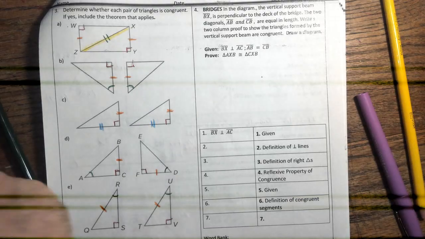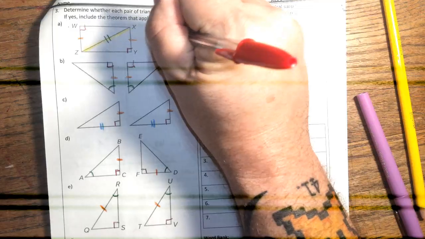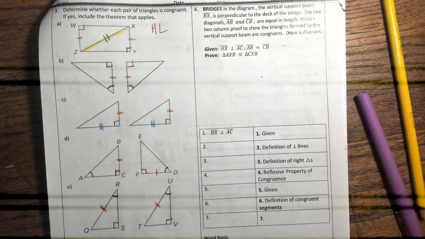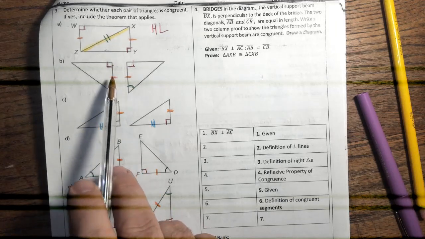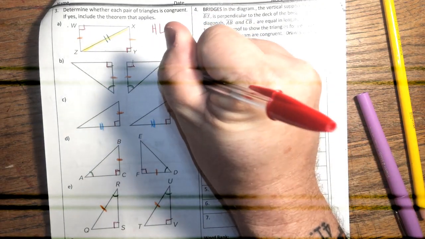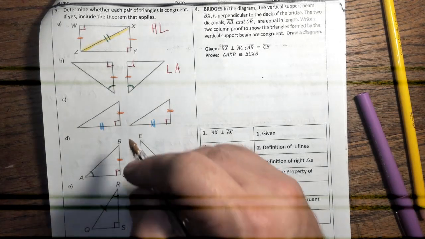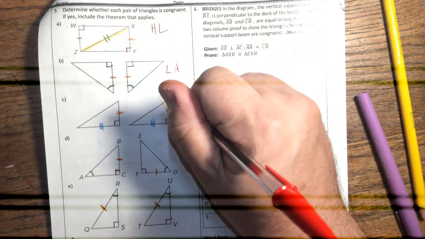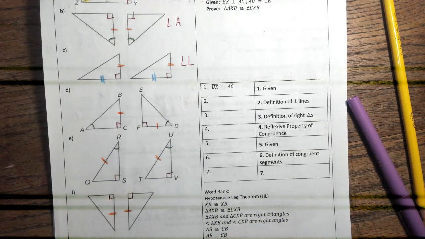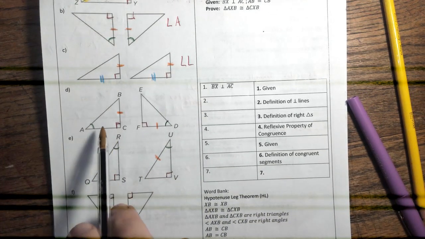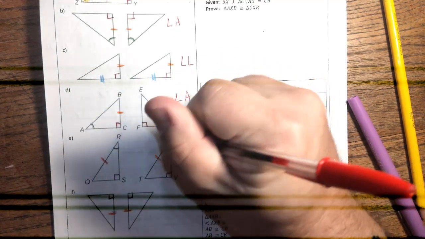So now, since they share a hypotenuse, it's hypotenuse leg. All right, B. So there's your right triangles. We have an angle, we have a leg, or a leg and an angle, because it's LA. C, we have a leg and a leg, so we have an LL, and not cool. D, we have a leg and an angle, a leg and an angle.